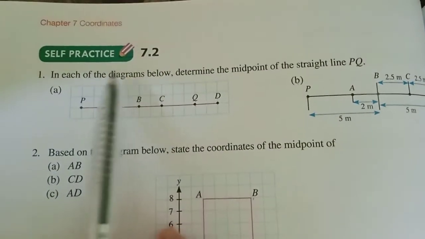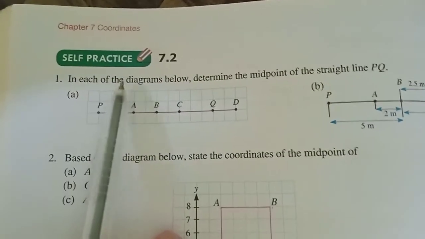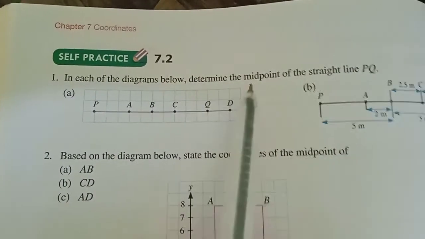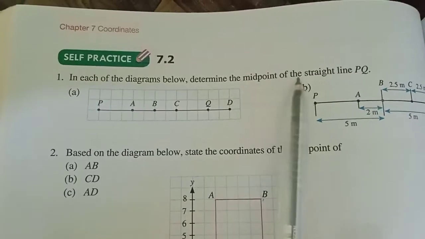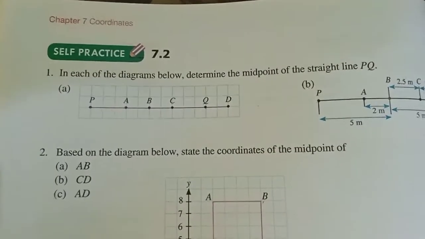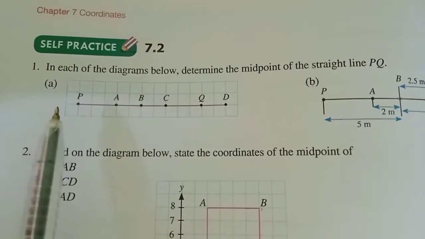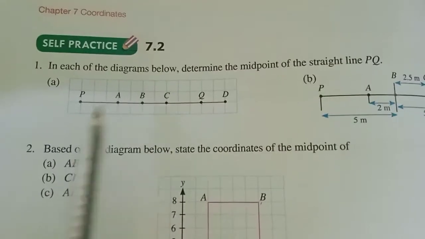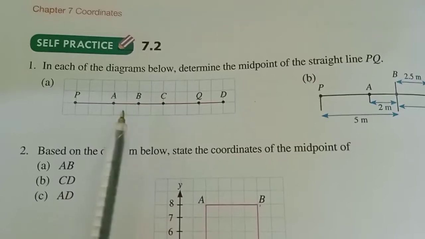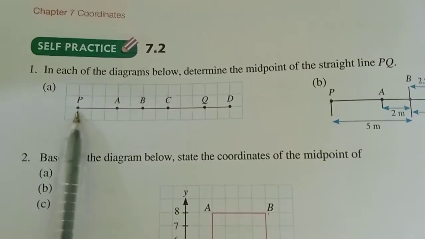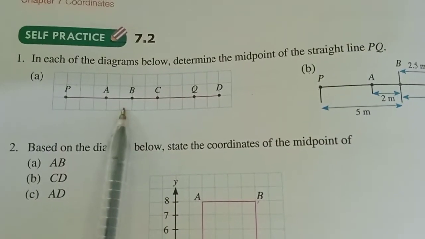Self-practice 7.2. 1. In each of the diagrams below, determine the midpoint of the straight line PQ. A. The midpoint of straight line PQ is B because the units are the same.